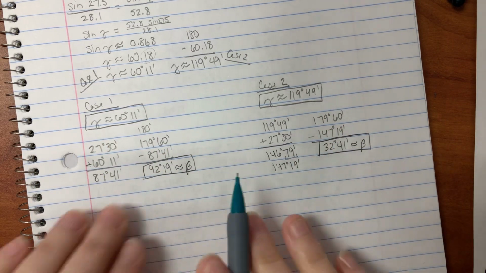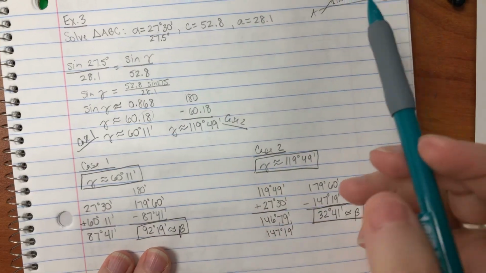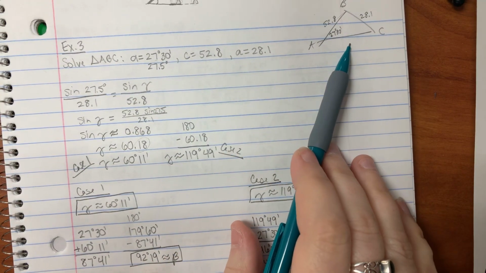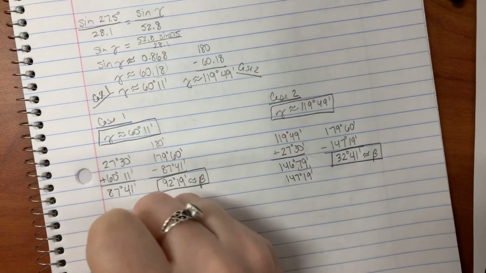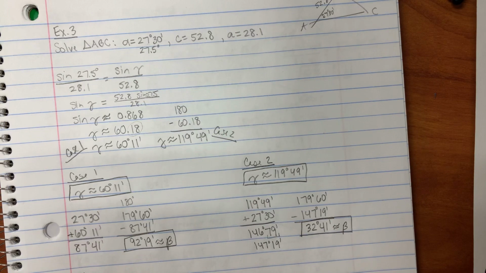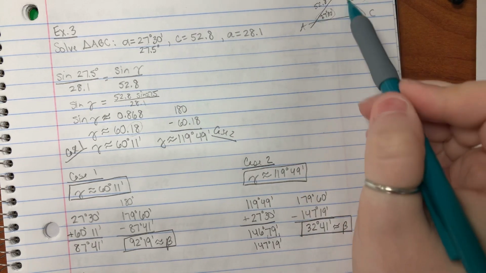Okay, the last thing I need to find, I found all 3 angles now, and I have 2 sides that they gave me. I just need to find side B. Okay, so I'm going to use the sine of, let's see, which one do I want to use? It doesn't really matter. So let's say I use just this original case they gave me.